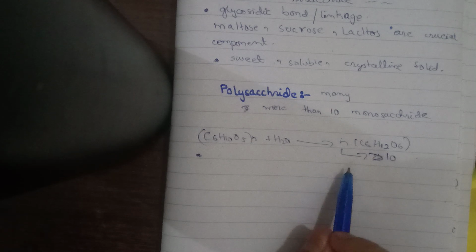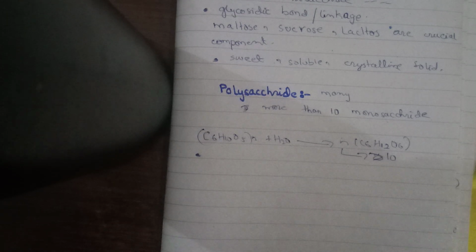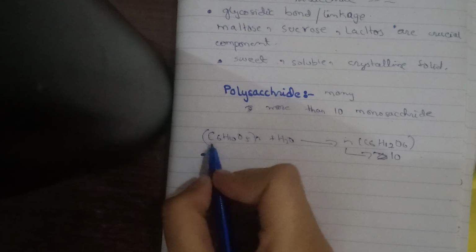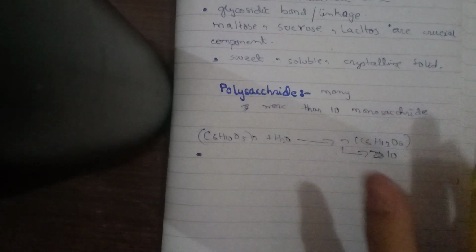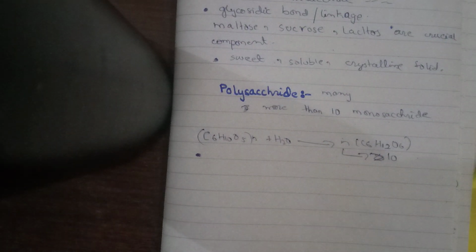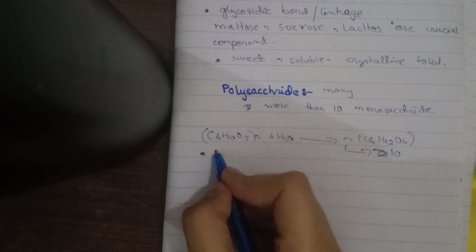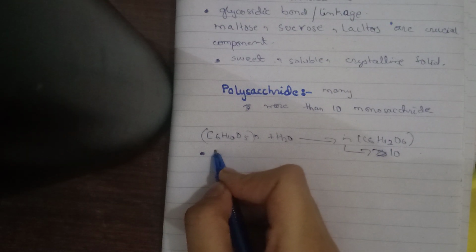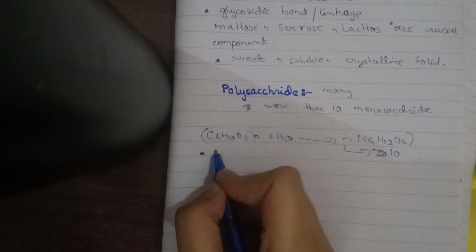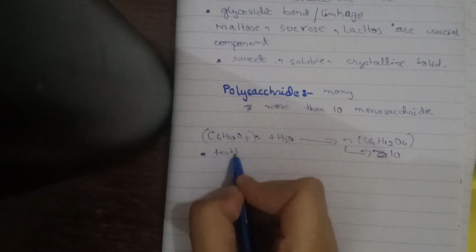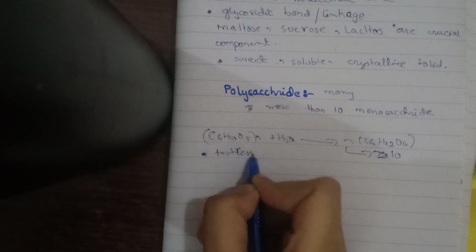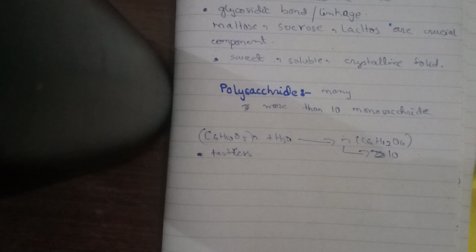Now let me talk about characteristics. As I told, they are different from oligosaccharides and monosaccharides. Polysaccharides are not sweet in taste, they are tasteless. Why are they tasteless?